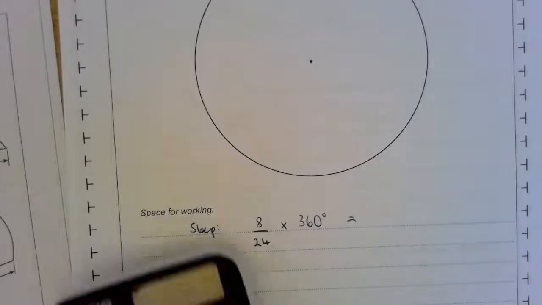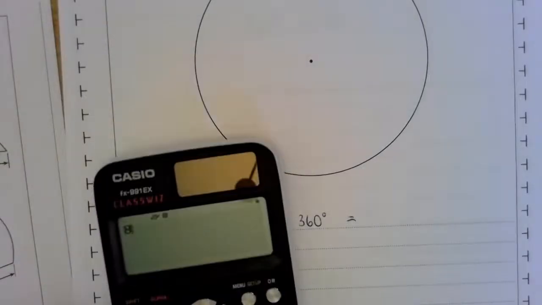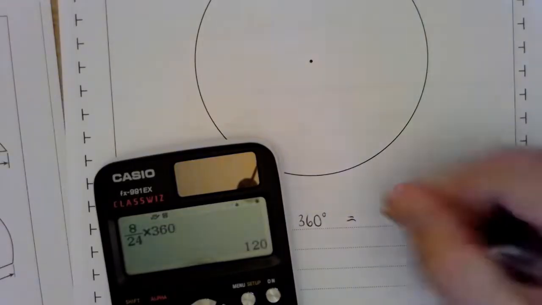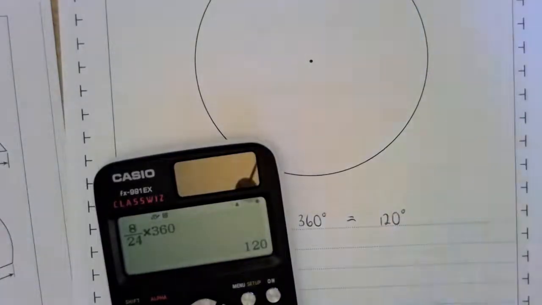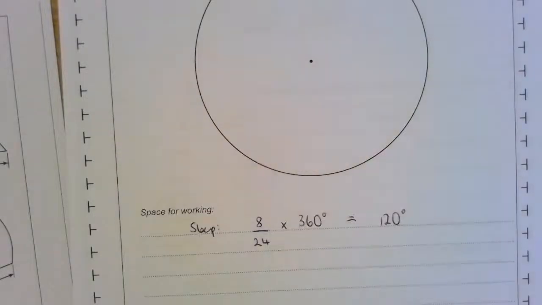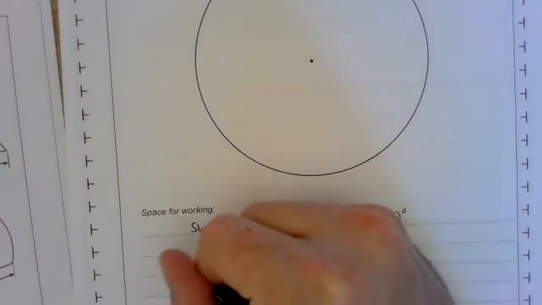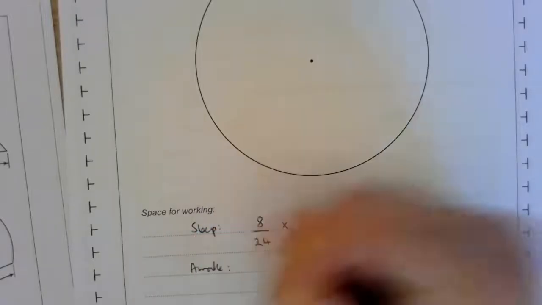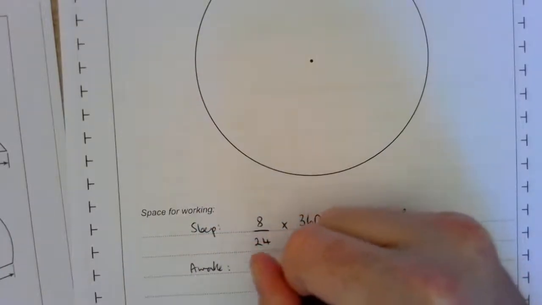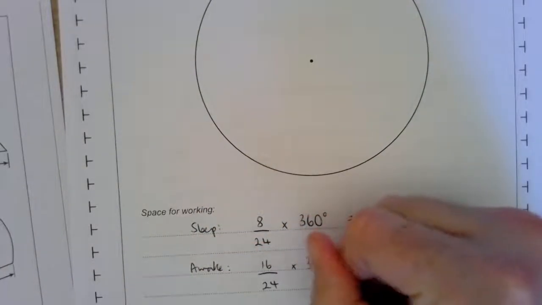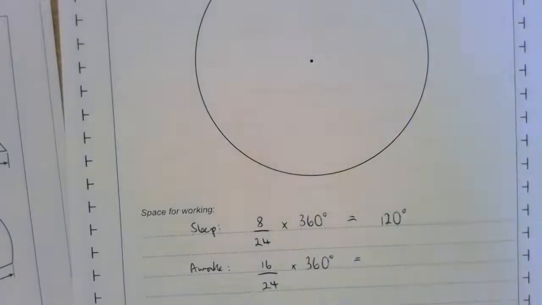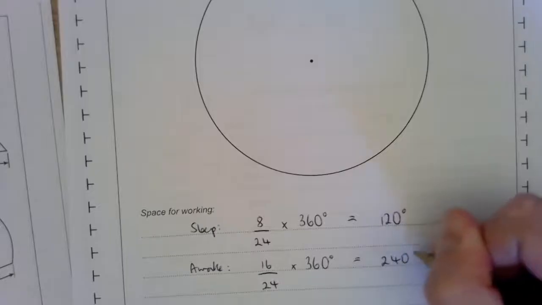So 8 over 24 times by 360 equals 120 degrees. Now, ordinarily, I'd actually be going and finding a couple of angles. So, for instance, if I was going to say awake, I'd go and work out what's left, which would be 16 out of 24, times it by 360 degrees, and then find that out. But it's not really that hard. It's just what's left in a circle, so that would be 240 degrees.